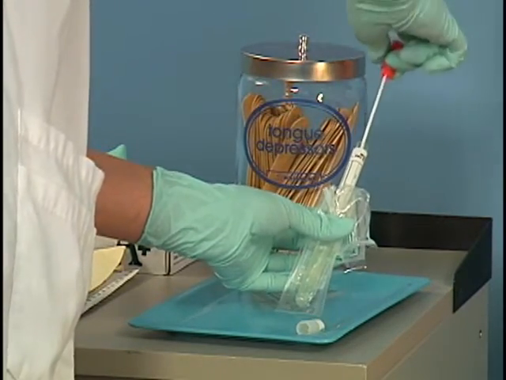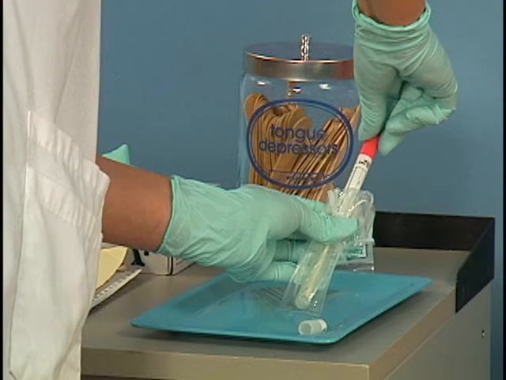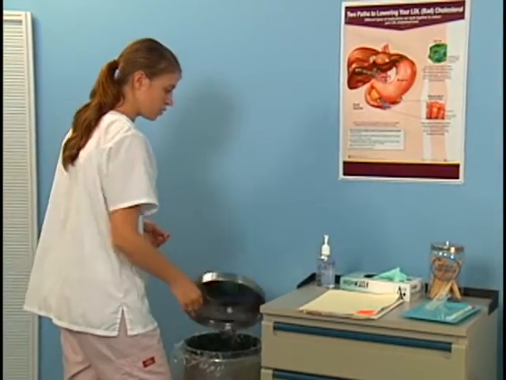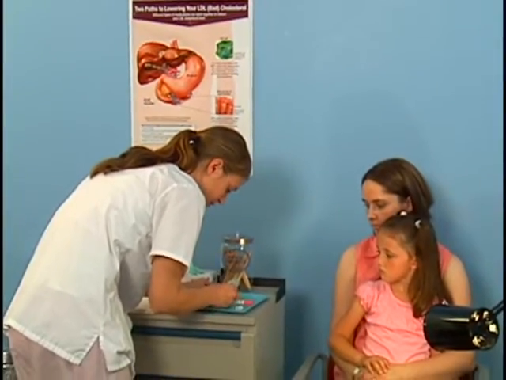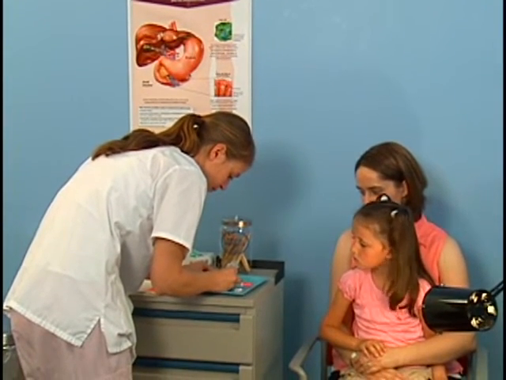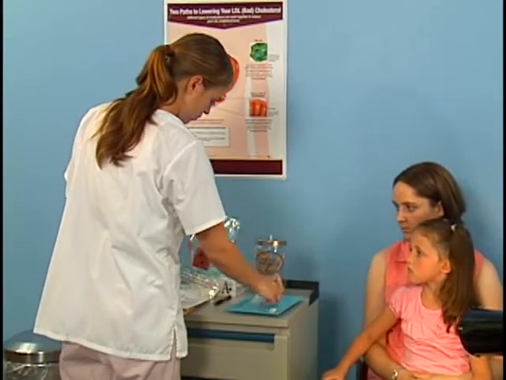Do not allow the swab to touch the outside of the tube. Push the cap swab unit in as far as it will go to immerse the swab completely in the transport medium. Make sure the cap is tightly in place. Remove your gloves and sanitize your hands. Label the collection tube with the patient's name, the date, the source of the specimen, which is the throat, and your initials. Place the collection tube in a biohazard specimen bag and seal the bag.